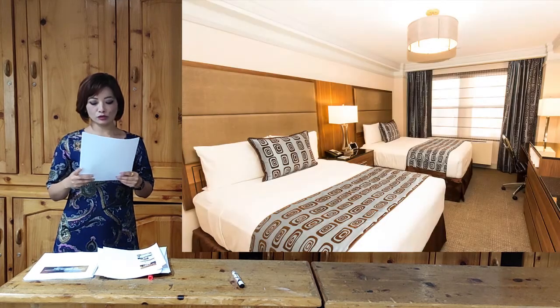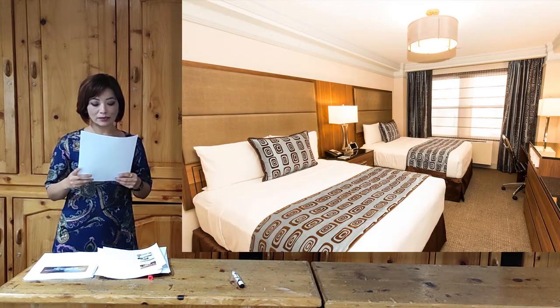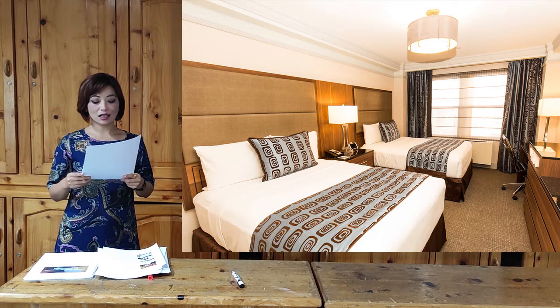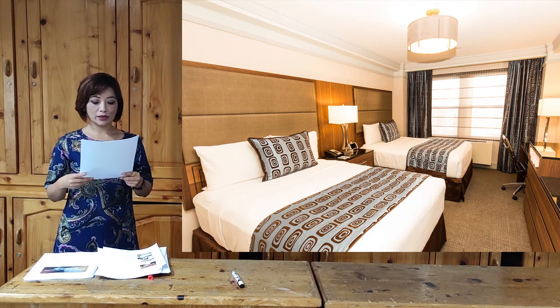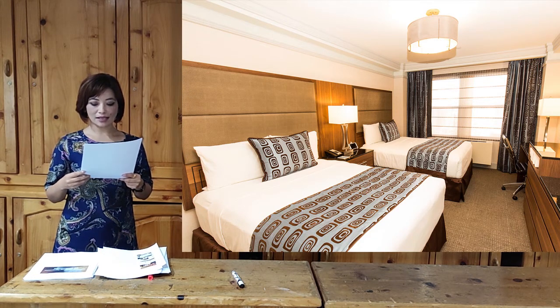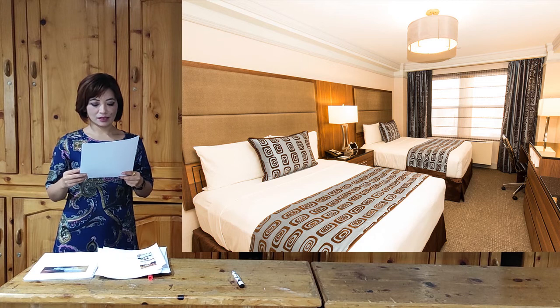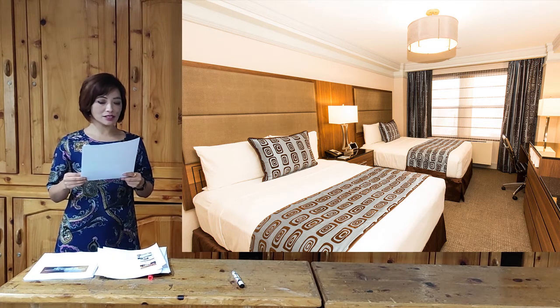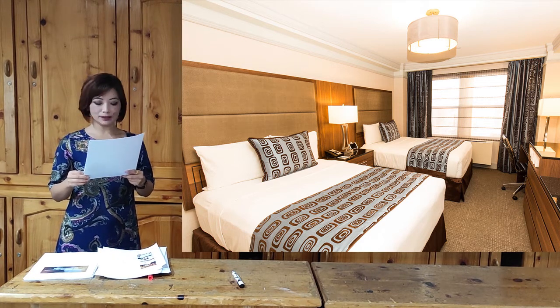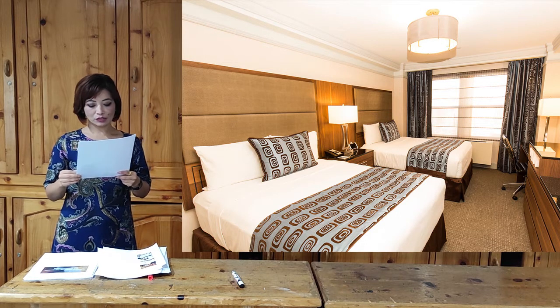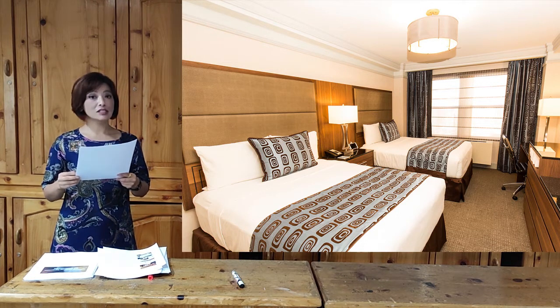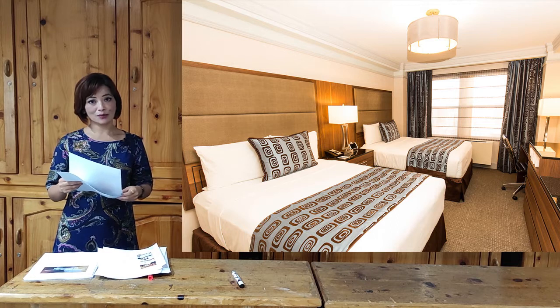Okay, so the next, double twin. A room with 2 double or perhaps queen beds that can accommodate 2 to 4 persons. The room size or area of double twin rooms is generally between 50 square meter to 70 square meter.